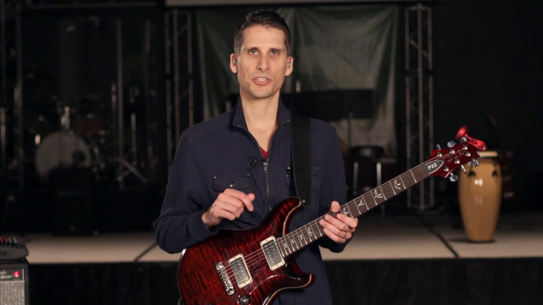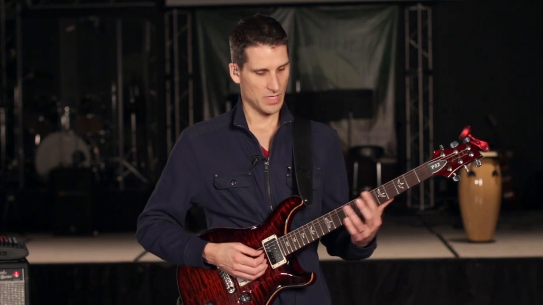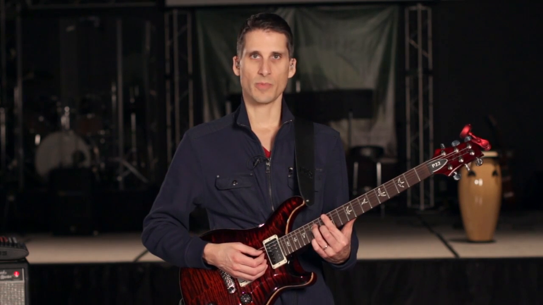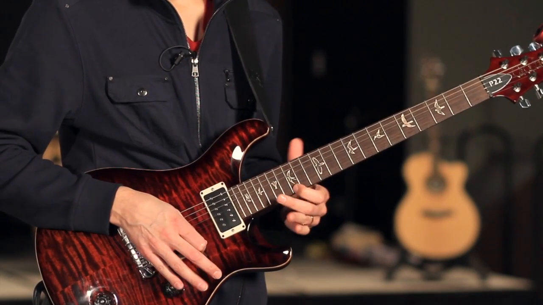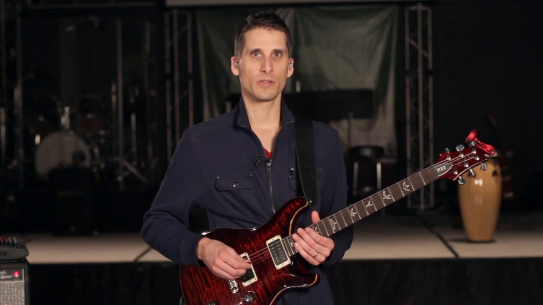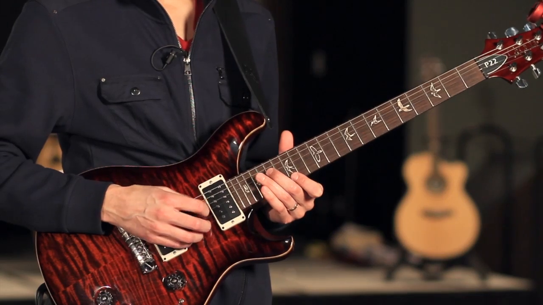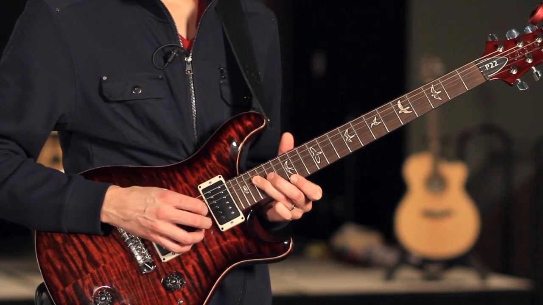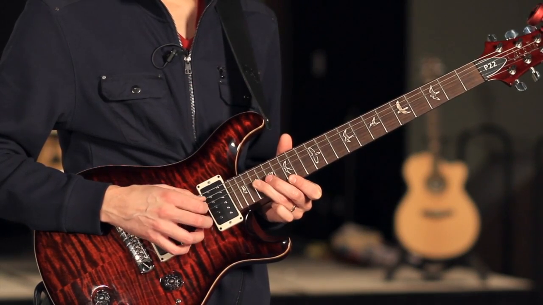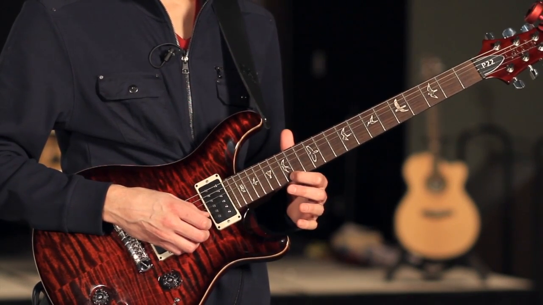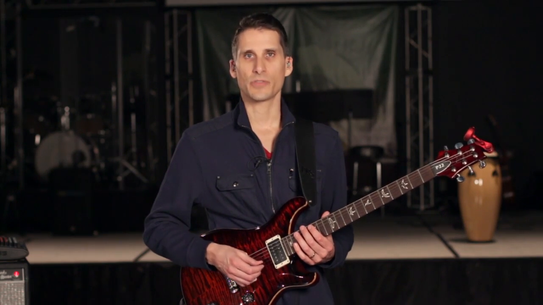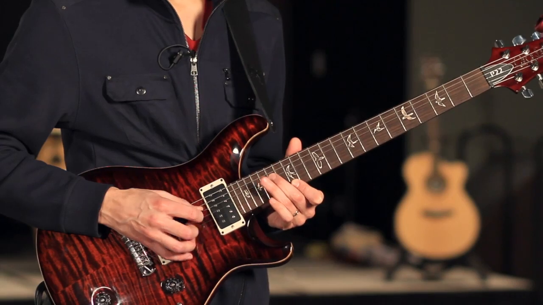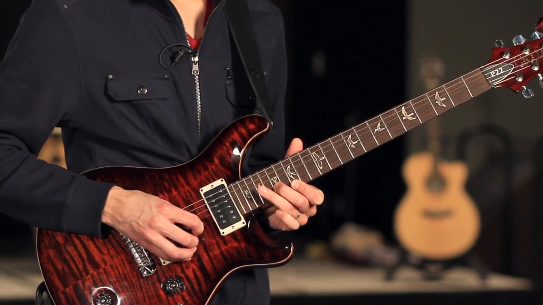There's a section in the intro where he climbs up the G major scale using some arpeggios, and then he ends on G. Then he plays a little melodic phrase that sounds like this. And he repeats the G at the 15th fret of the first string after each note, and it sounds like this.